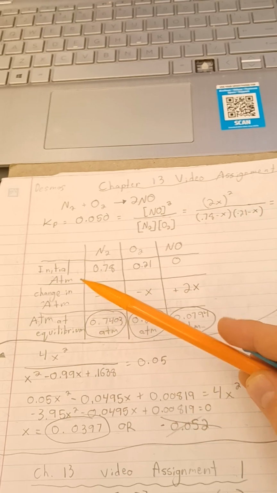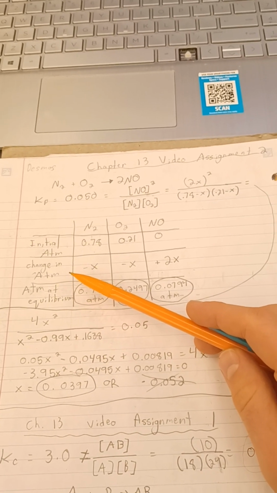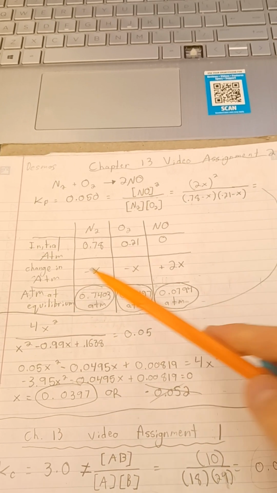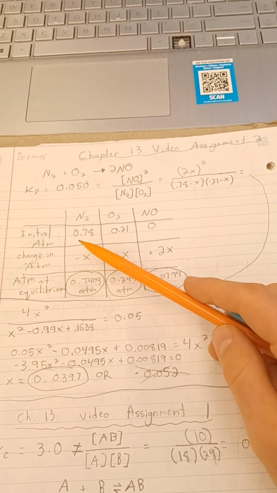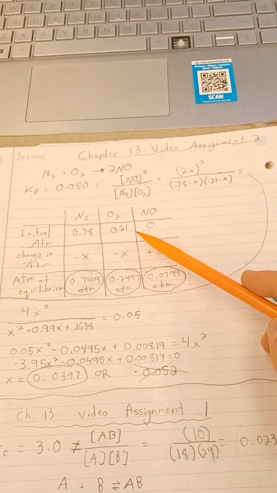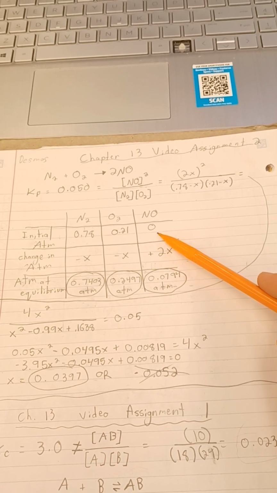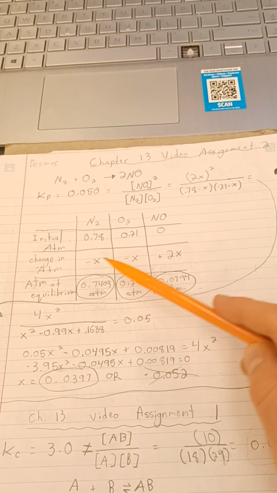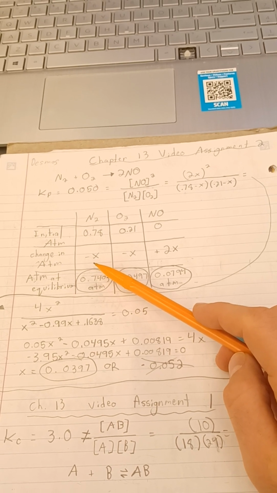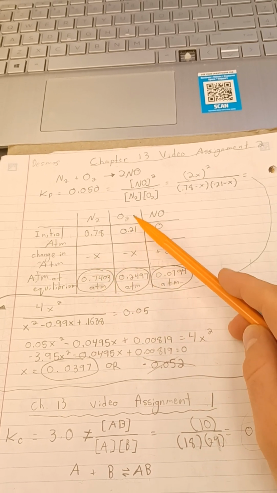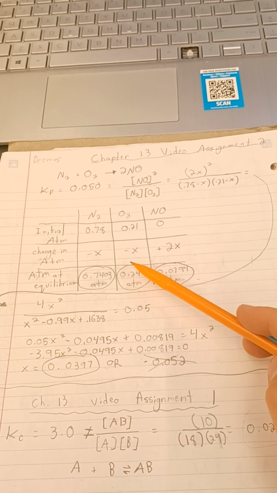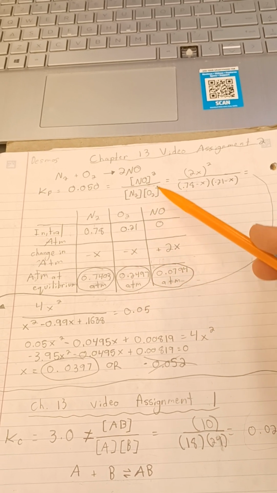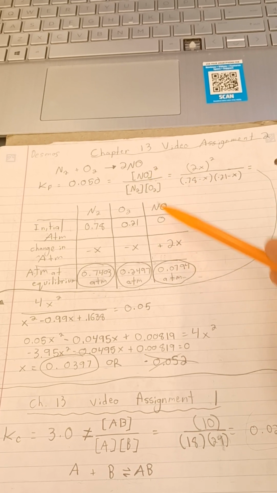And so we use the ICE table to be able to find the initial ATM. As I just talked about, it is 0.78 for N2, 0.21 for O2, and the reaction hasn't happened yet, so 0 for NO. The change in ATM is going to be minus X, because there is no exponent right there. Minus X for O2 as well, plus 2X because the exponent is 2.